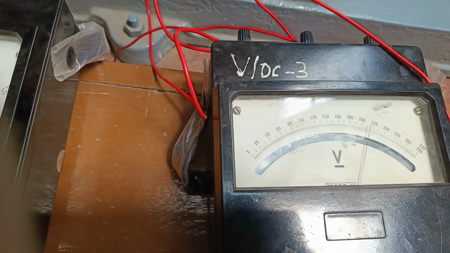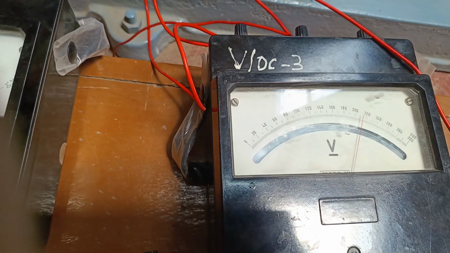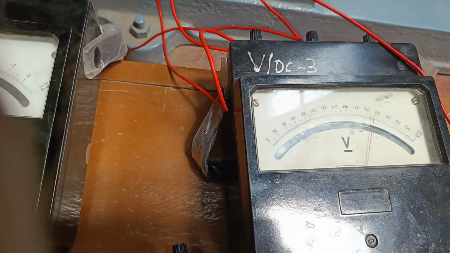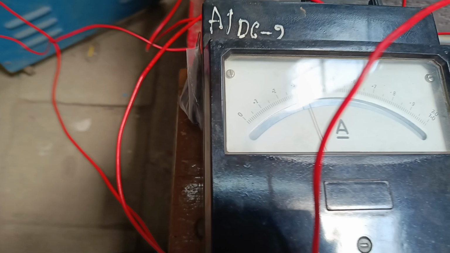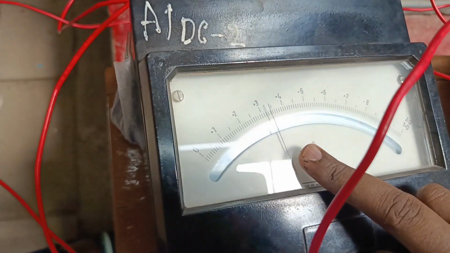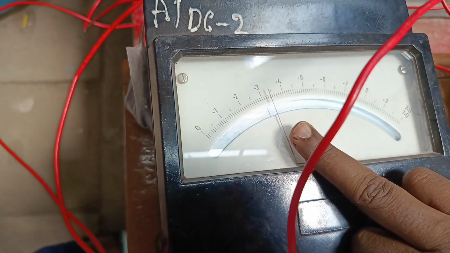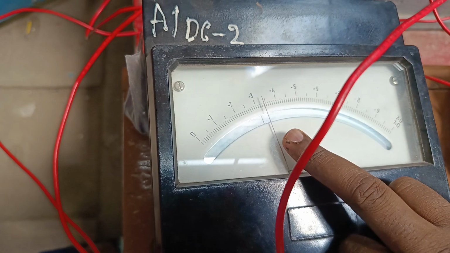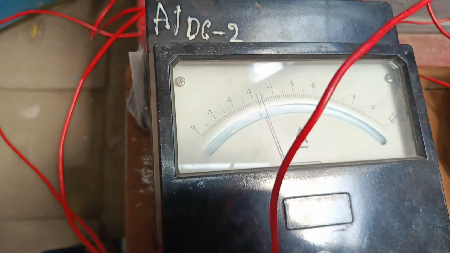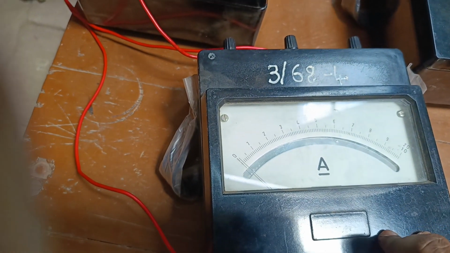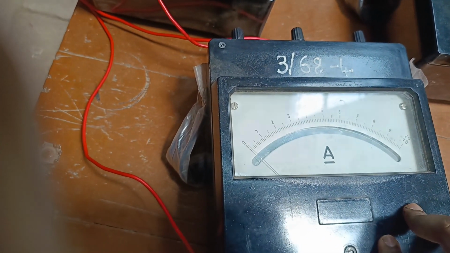So the voltage induced is around 210 volts DC, and the field current, see here, is around 0.33 amperes. And here, as there is no load, the load current is showing 0.